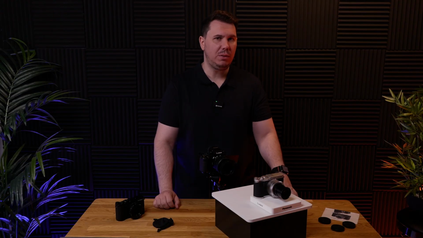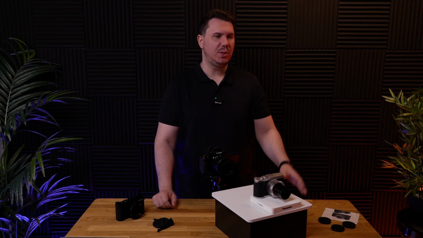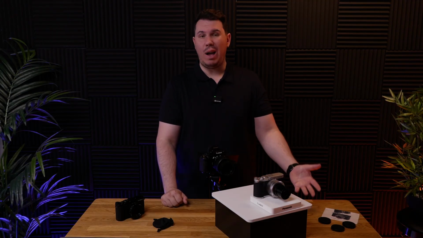I'm going to show you how you can use the video divide function on the LUMIX L10 to split your video into two. Of course you can do this multiple times and you can select exactly where you want to cut the video. Why would you do this?